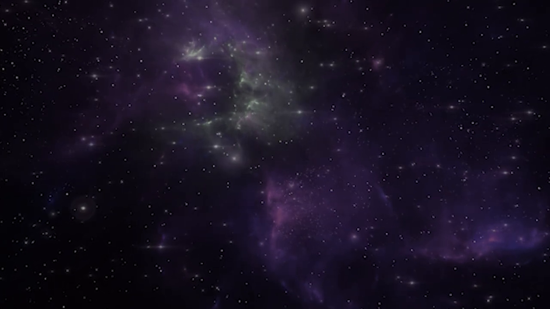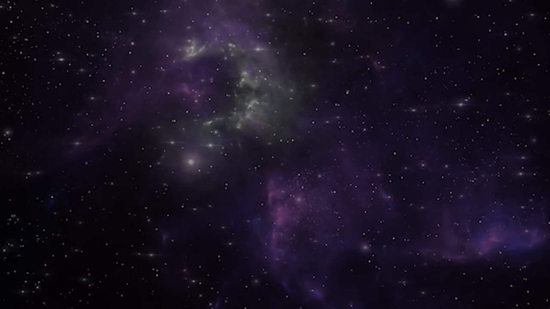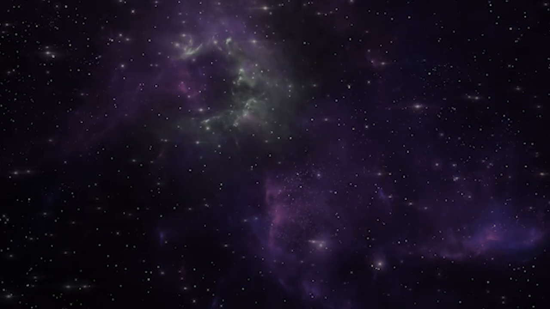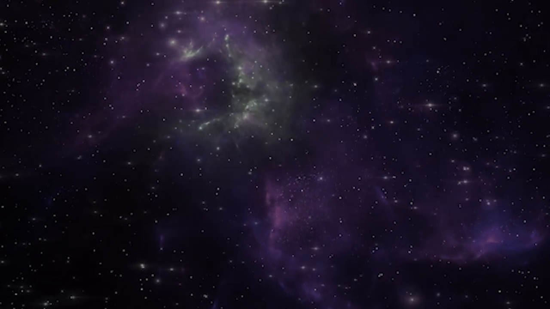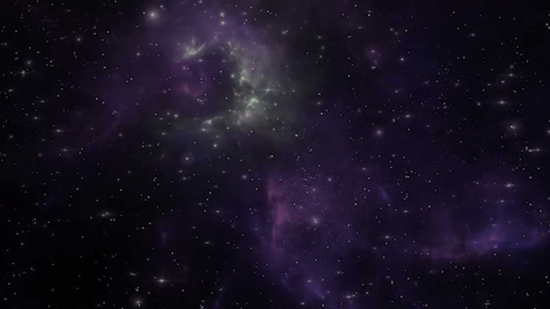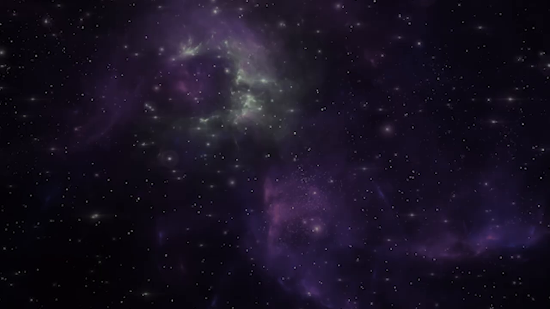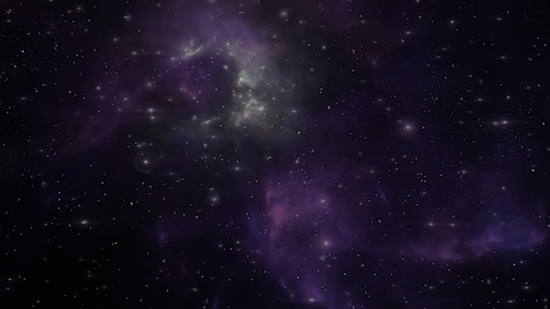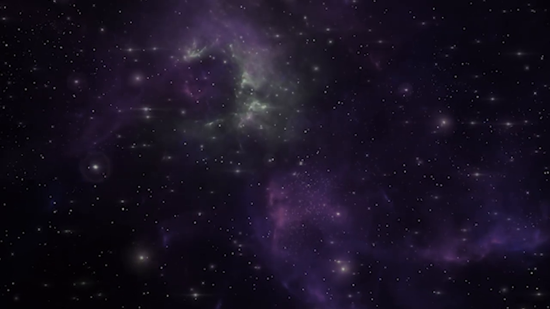Even planets similar in size and orbit can differ greatly. Some may be hotter, some colder. Some may lack water. Others may have thick clouds or dense atmospheres. Earth-like is a starting point, not a guarantee of habitability.